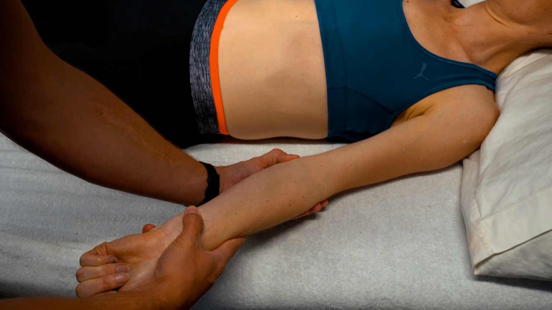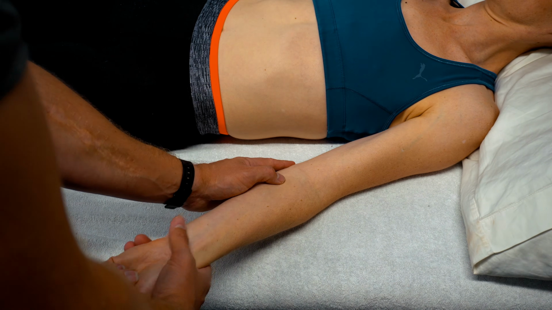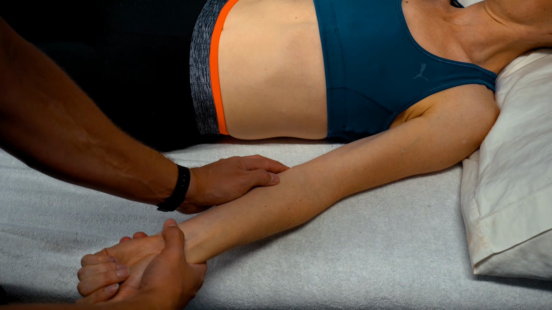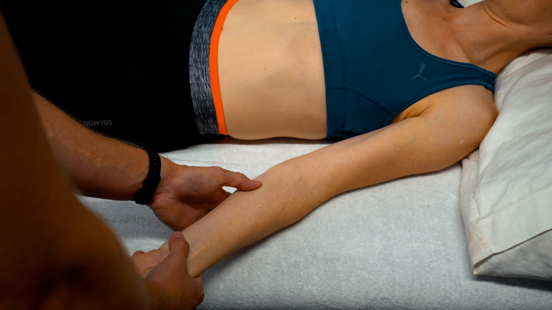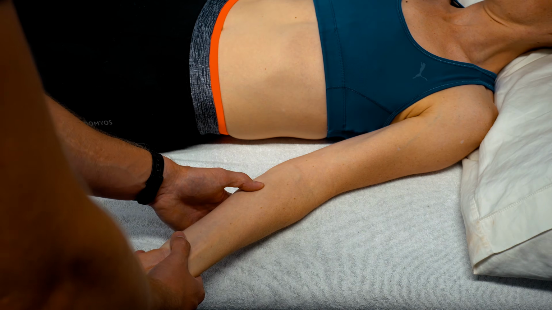Medially, we can palpate the medial epicondyle of the elbow. If we go slightly distally to this is where the common flexor tendons originate from. We can then palpate into the muscle belly of the common flexors of the wrist.